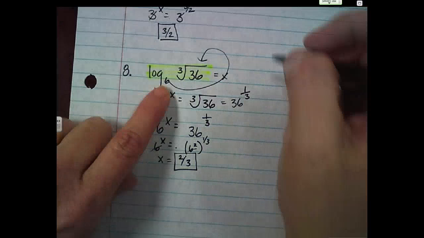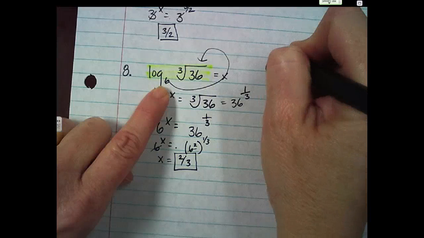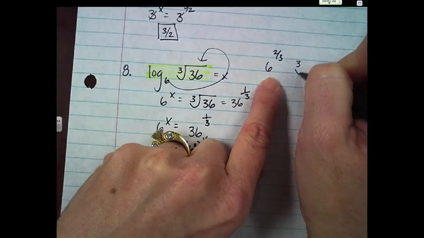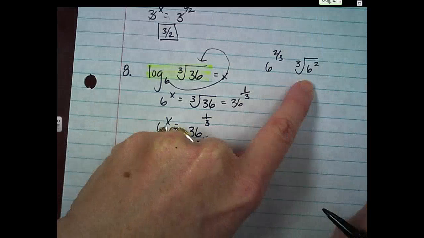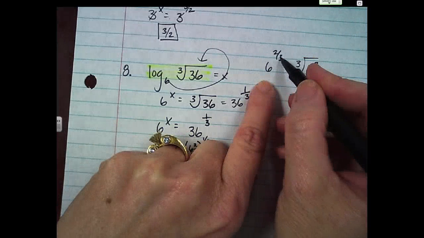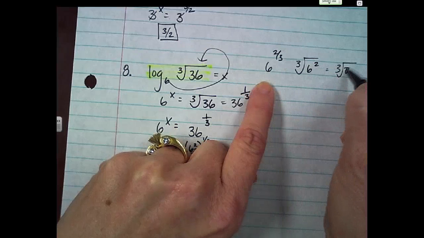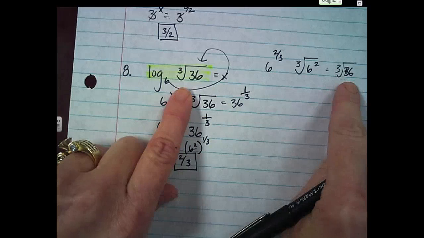Okay, and you can check it. 6 to the 2/3 power, right? Power over root, that's the cube root of 6 squared, isn't it? Power over root. So 6 squared, which is the same as the cube root of 36. Same thing.